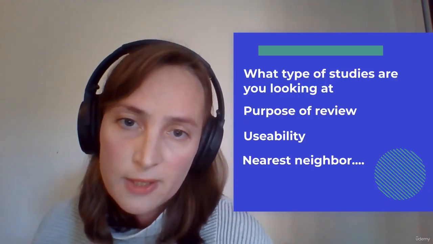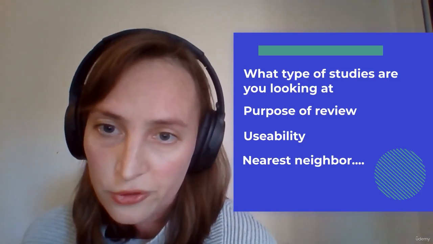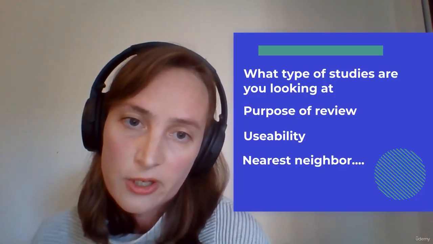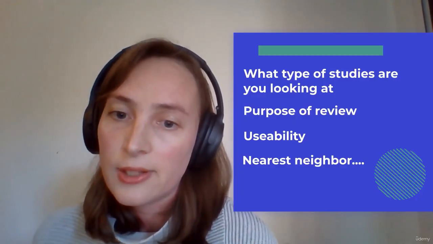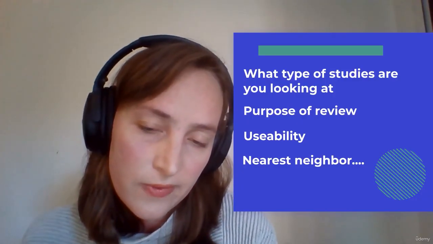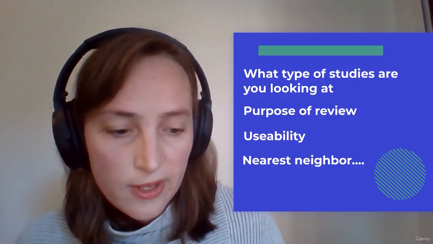And it can even give you some level of defense if a reviewer were to raise an issue or a question with a tool. Now, that said, just because a tool has already been used in your area doesn't necessarily mean it's the right tool for your review. So you'll have to consider all of these various things and weigh them up.